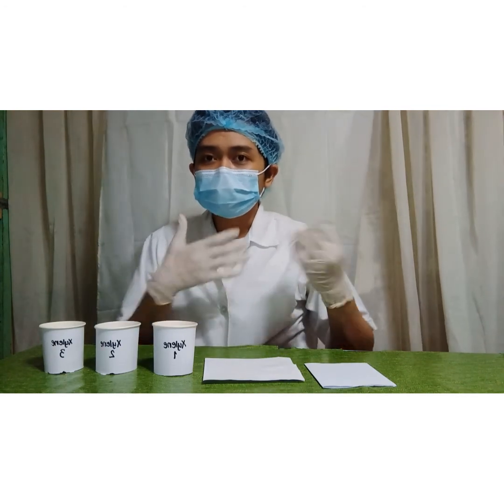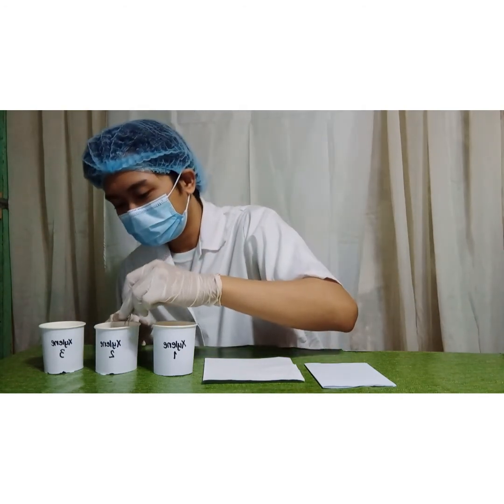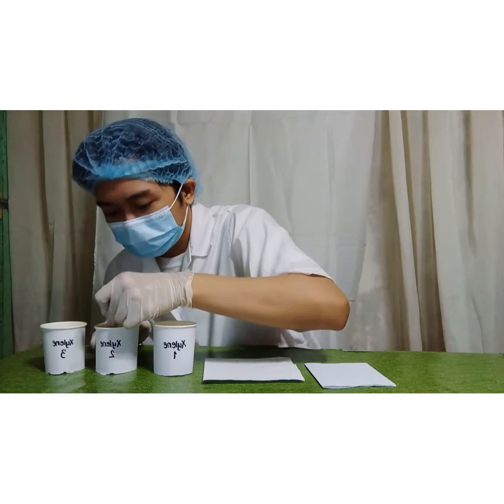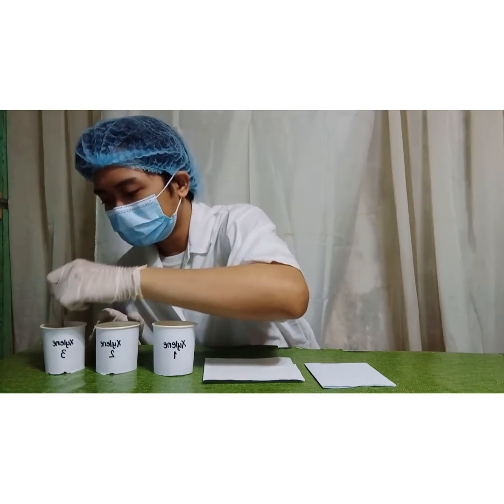And then finally, after 20 minutes, we will transfer our cassette to the third saline solution for about 45 minutes. So after 45 minutes, we will get our cassette and put it onto the paper towel to dry. And after the clearing, the tissue should look transparent.